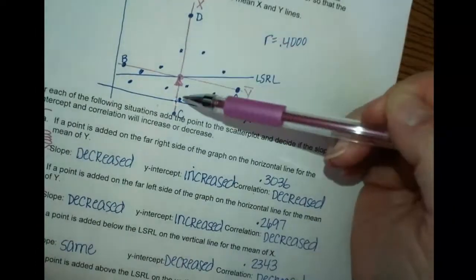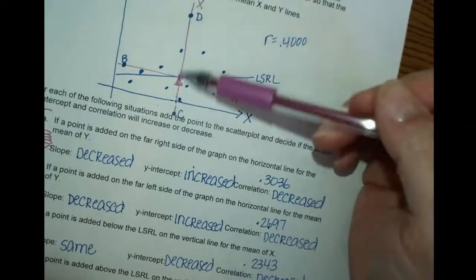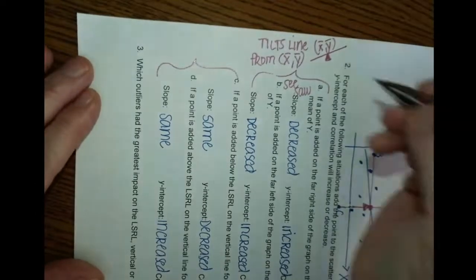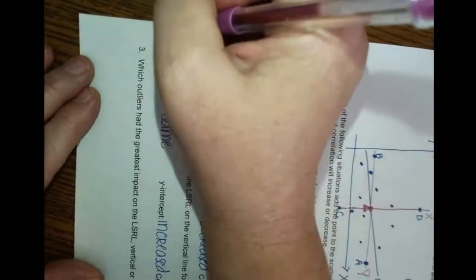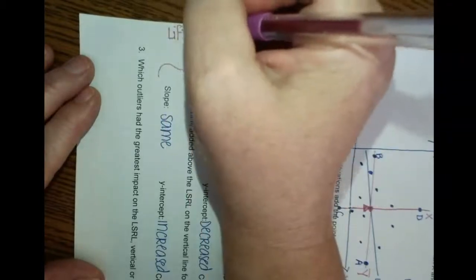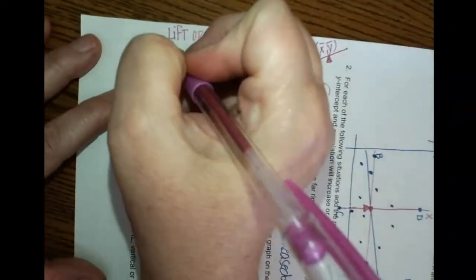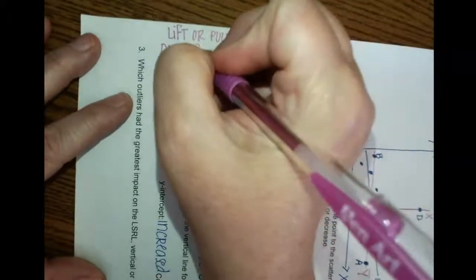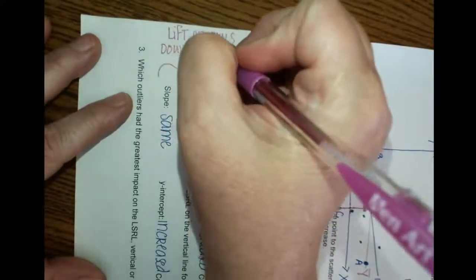We put points above or below on the X bar line, and what that does is it lifts or pulls down your line from X bar, Y bar.